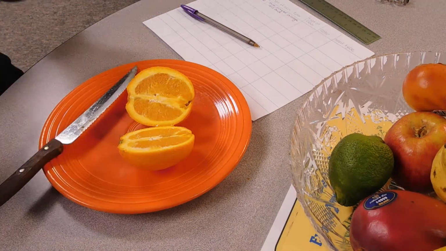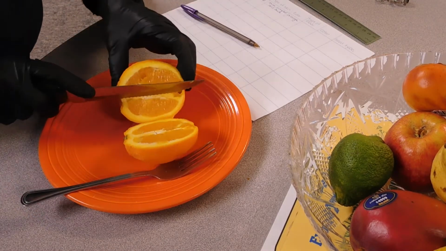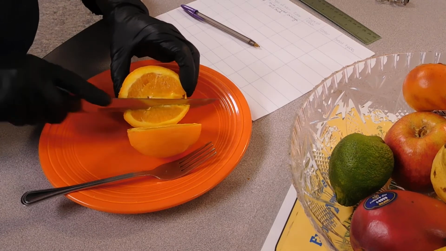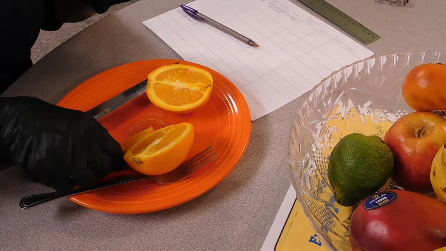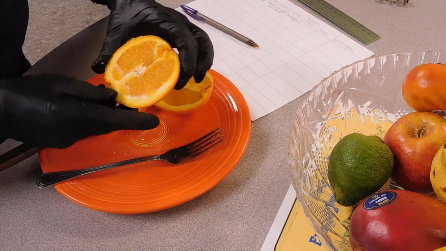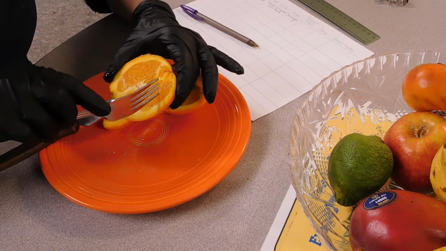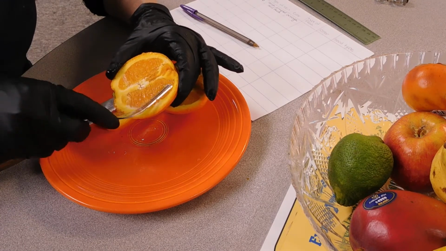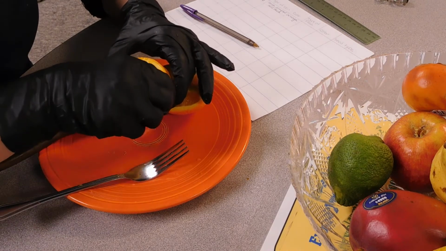So let's take a look at the flesh, and there's something that I've always been interested in oranges and most citrus fruit. You can see individual, I want to call them cells, but like packets of fruit juice, kind of.